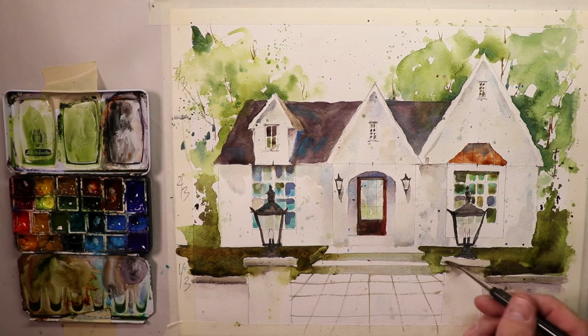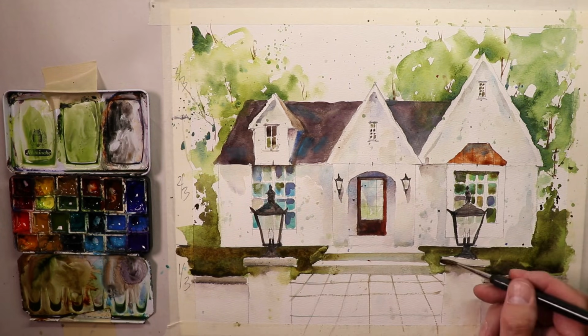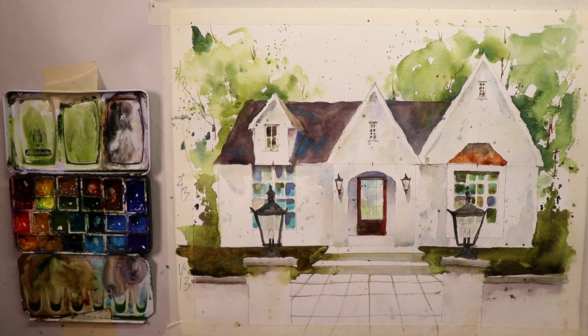Okay. Like that. And I think too, we could use a little bit of maybe a little bit of wash here on the front sidewalk here, the stonework.